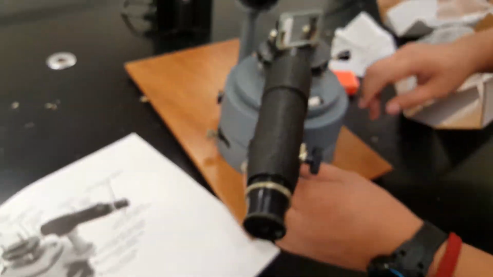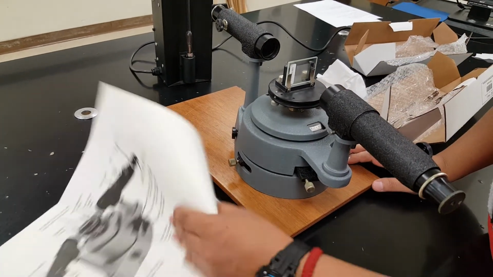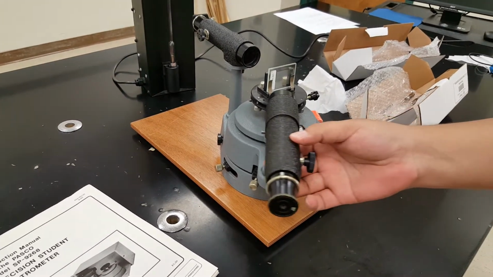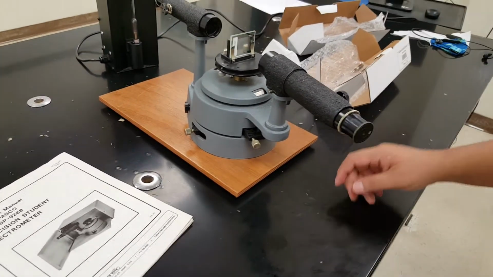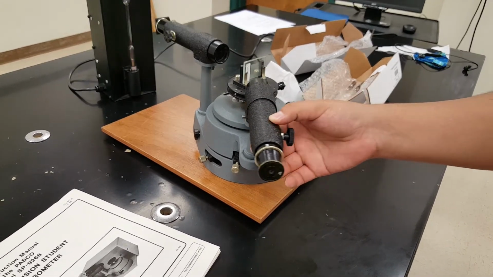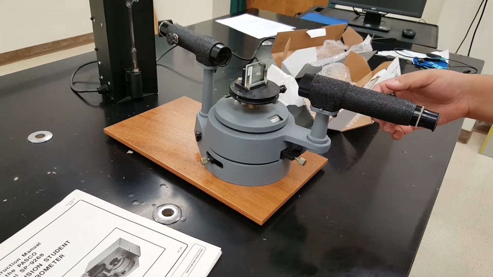We calibrate this and make the readings from left to right, and by looking through the telescope you try to find the locations at which you see the different colors of light being emitted by the gas tube.